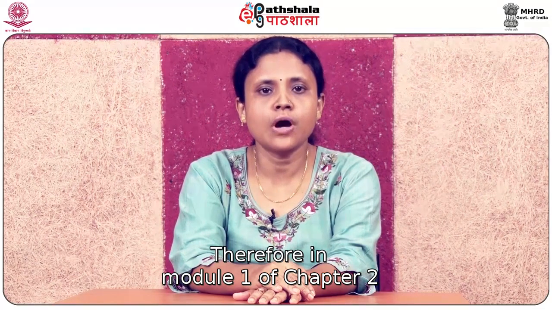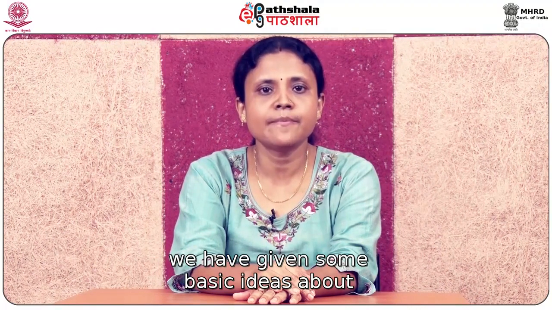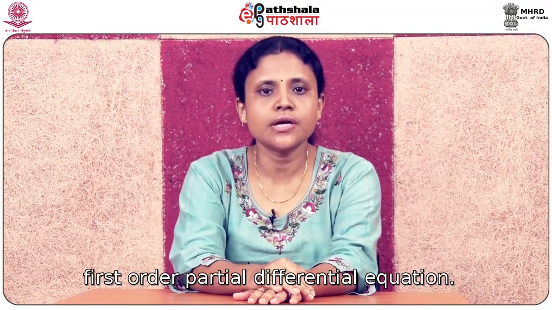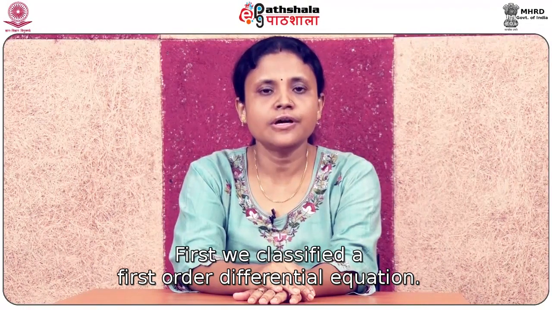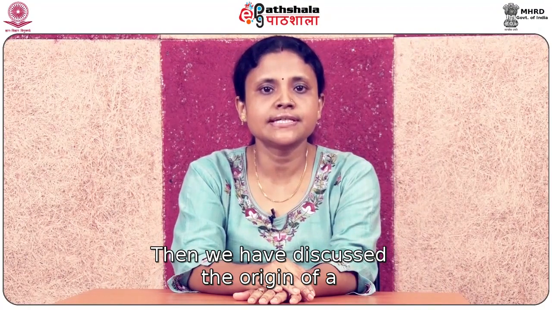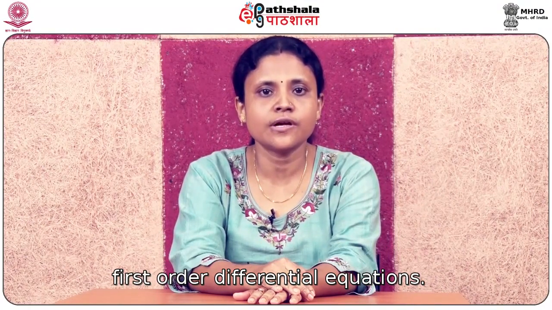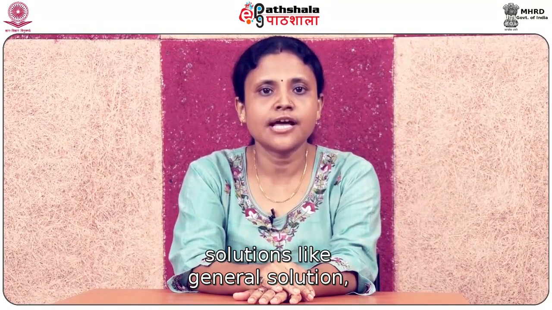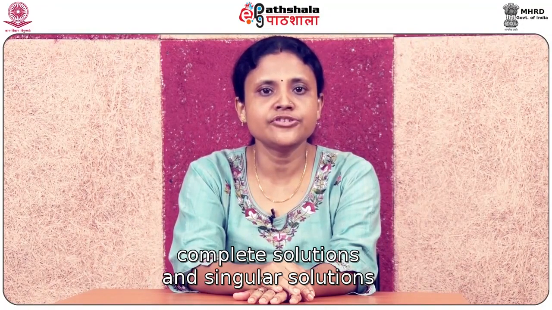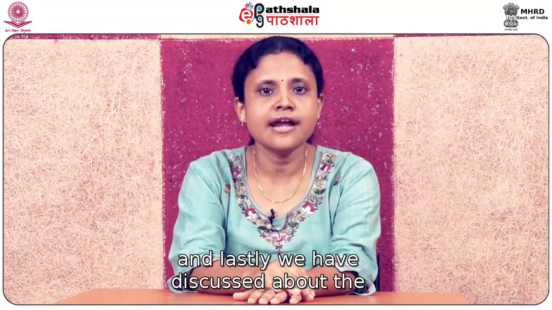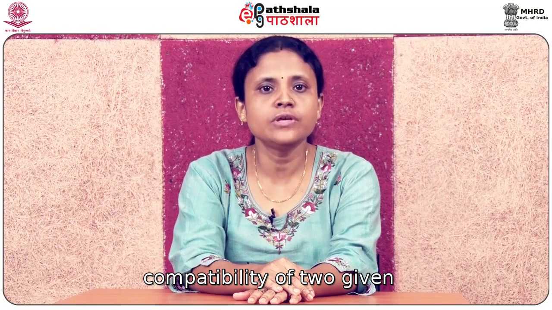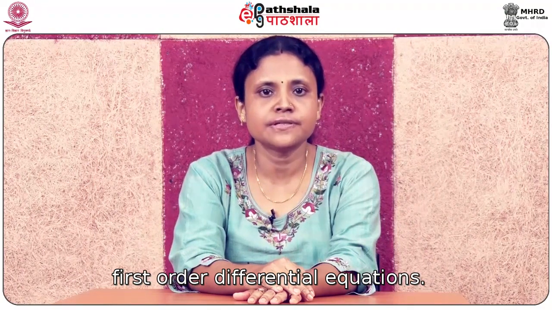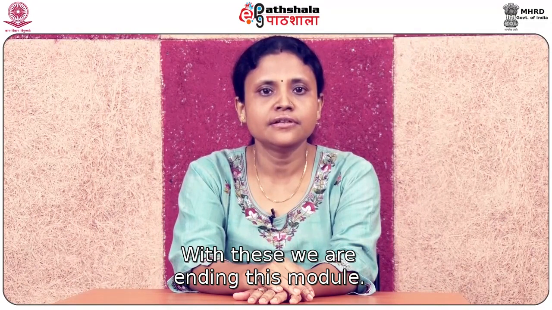Therefore, in module 1 of chapter 2, we have given some basic ideas about first order partial differential equations. First, we classified a first order differential equation, then we discussed the origin of first order differential equations. We have defined different types of solutions like general solutions, complete solutions and singular solutions, and lastly we have discussed the compatibility of two given first order differential equations. So, with this we are ending this module.